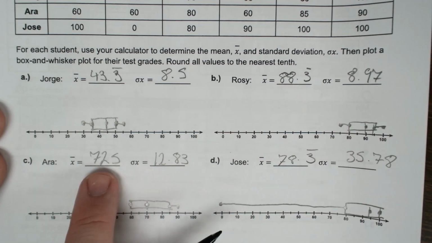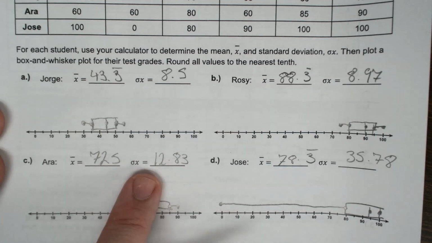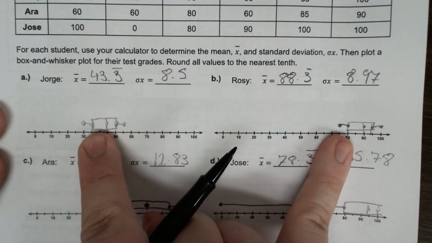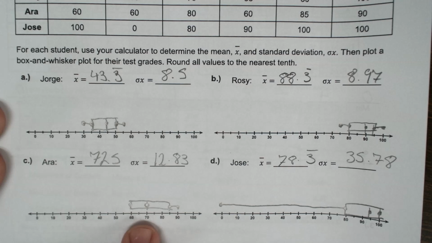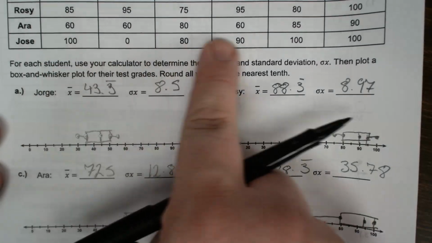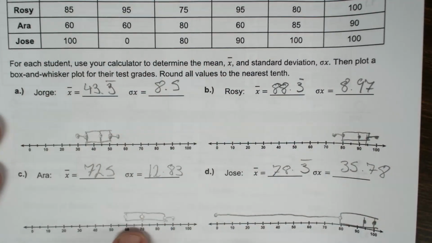Ada, her average was a 72.5 with a standard deviation of 12. So you can see that 12 made her box and whisker plot a little bit wider than these two. The larger your standard deviation, the wider your box plot is going to be. But also, she was pretty consistent with the 60s. She had 1, 2, 3 60s. There were so many of them that it actually cut off one of the whiskers of her box plot. That can happen whenever one end of your data set's pretty consistent.